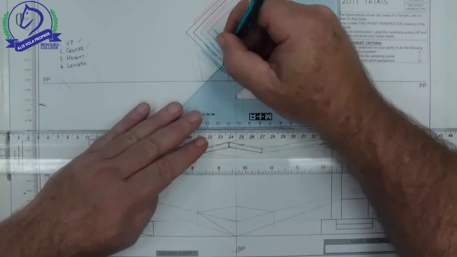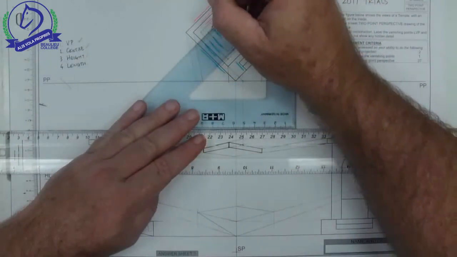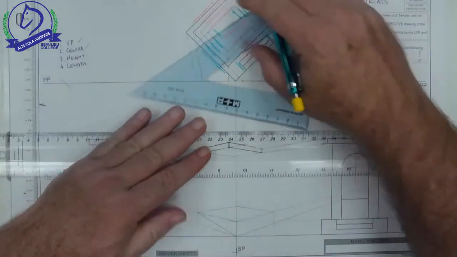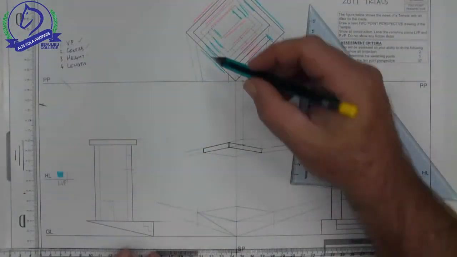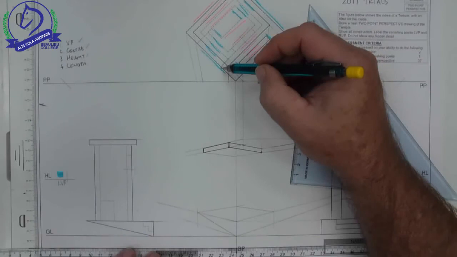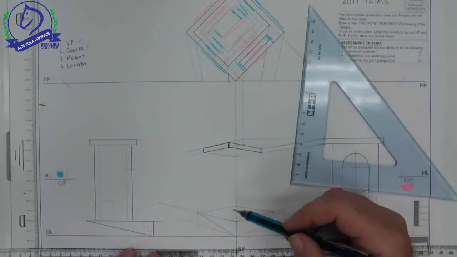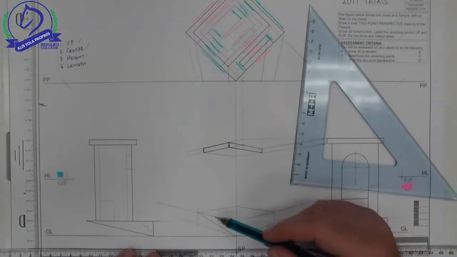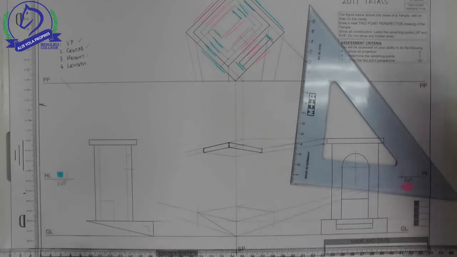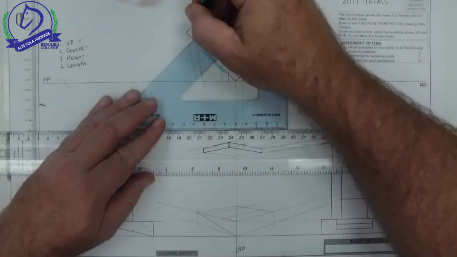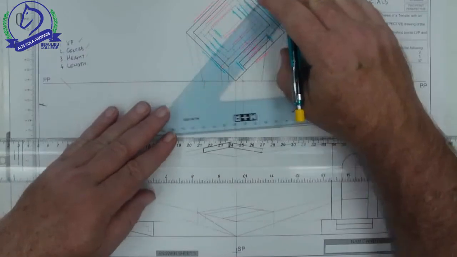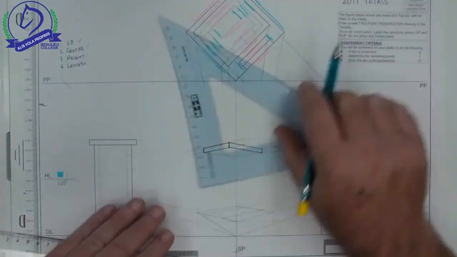So here's this corner. I extend it, remember it's got to be at the same angle that we have already. Now this is the window, so I'm going to project this to my stationary point, project it down, and it's going to give me the points on this side. I'm projecting those across to the window. There's my other one to the window.